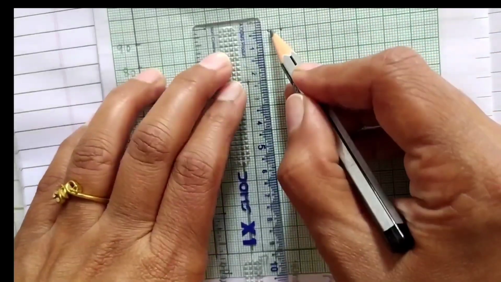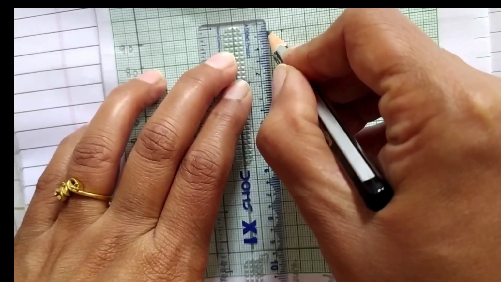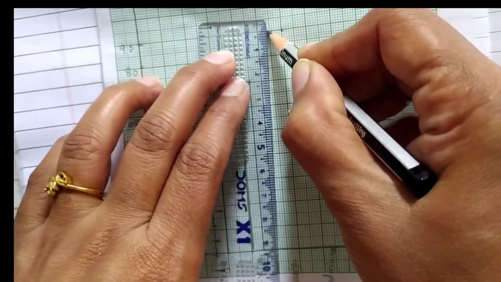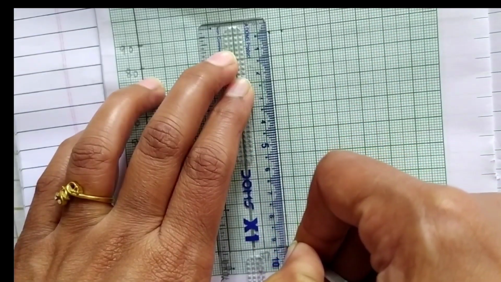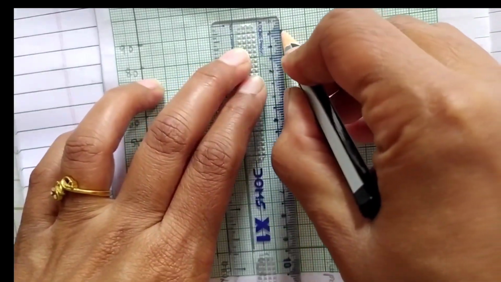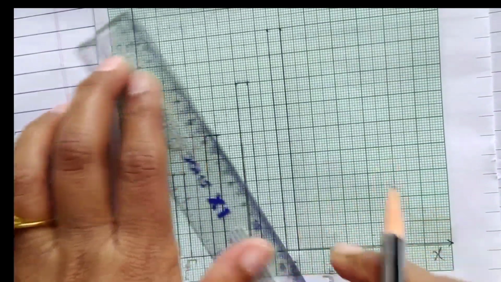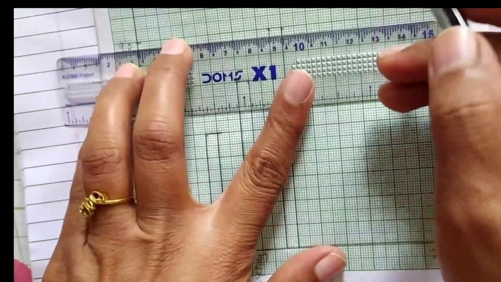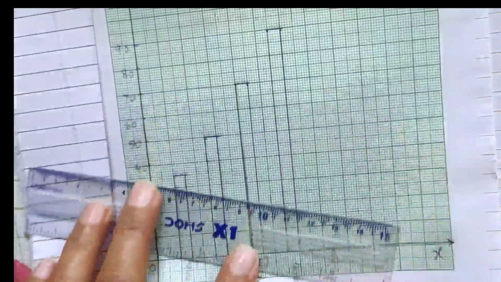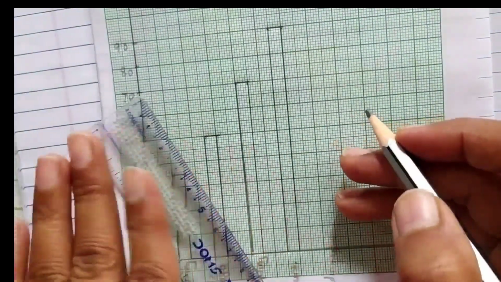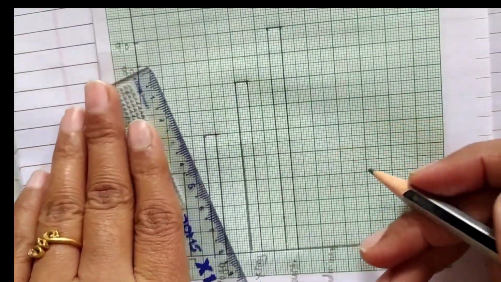Then join them to our x-axis. Now for badminton, he spent 45 minutes.